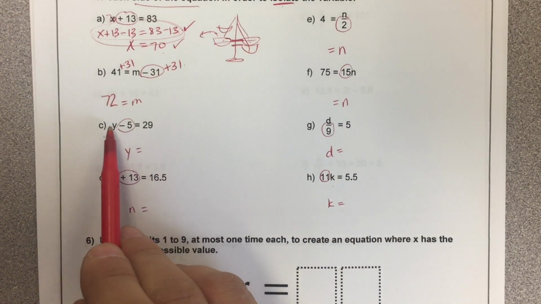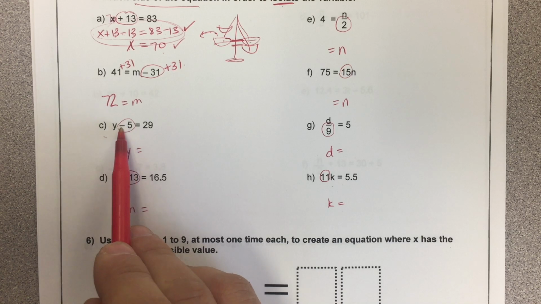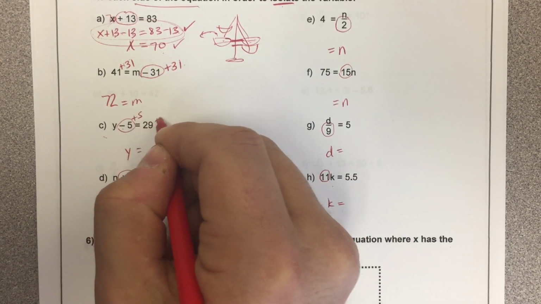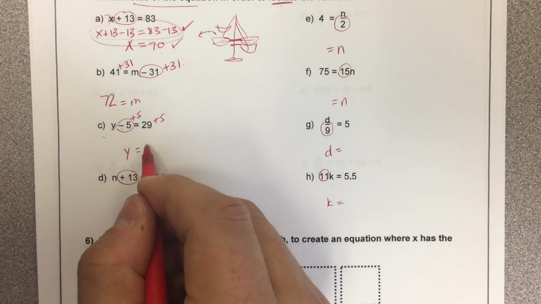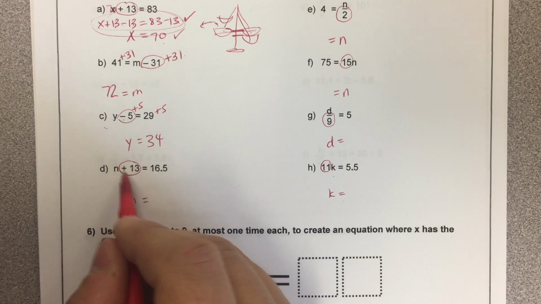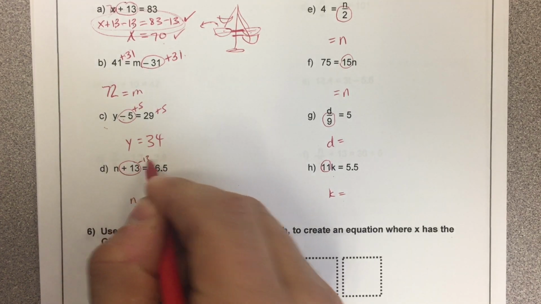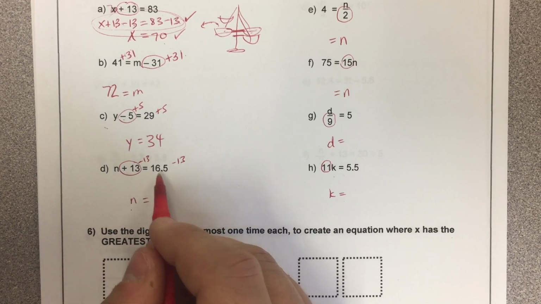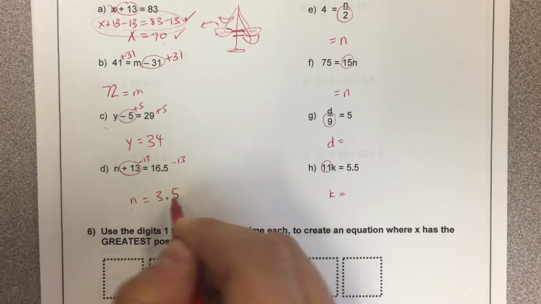In this case here, it's y subtract 5. So we have a negative 5 attached to the variable. So I'm going to do the opposite of that and add 5 to both sides. That leaves me with y equals 34. In this case here, I have plus 13. So I'm doing the opposite of that to both sides. So I'm left with n on this side, and this side I have 3.5.